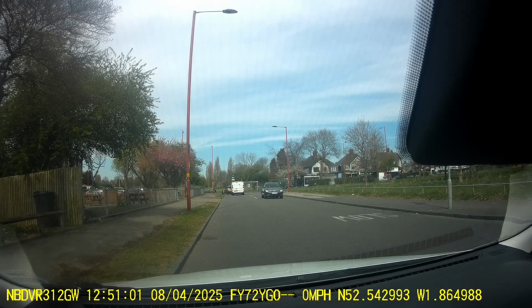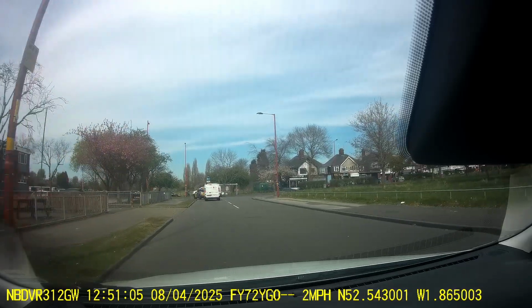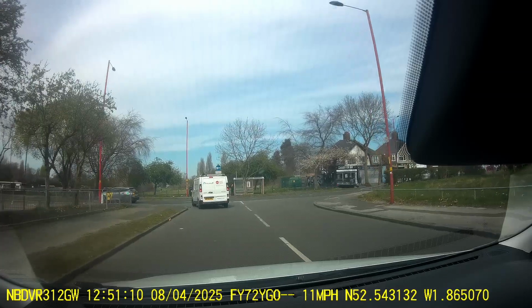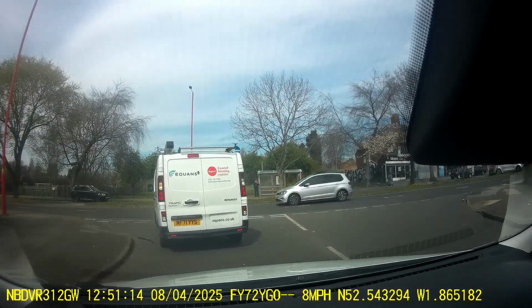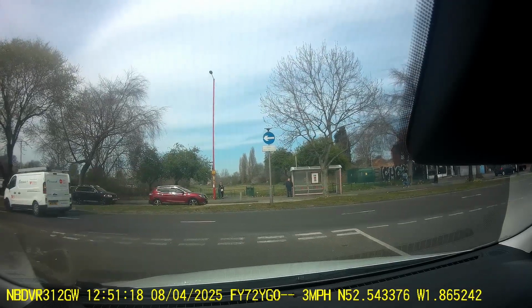So we're just going to indicate, check my mirrors, and we've indicated there. So at the end of the road then, we're going to turn left. Now you can see we're coming onto a dual carriageway again, got the blue arrow. Okay, so there's no need to signal here. It's telling me that I can only go left, look, yeah, okay.